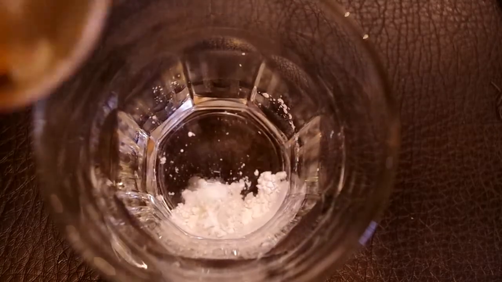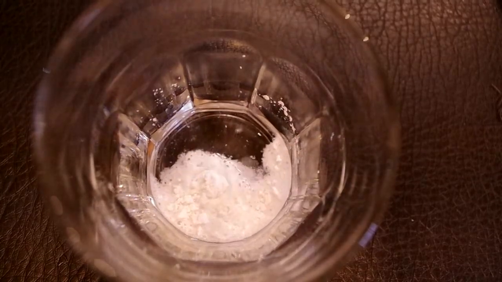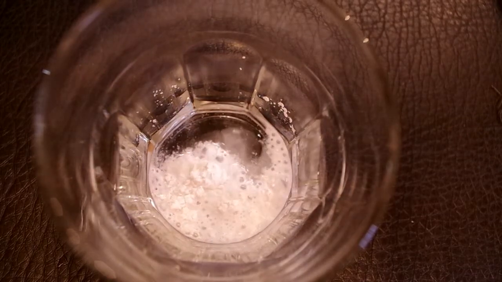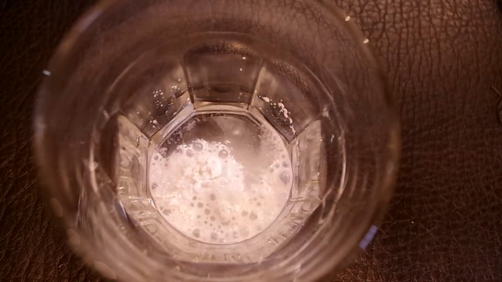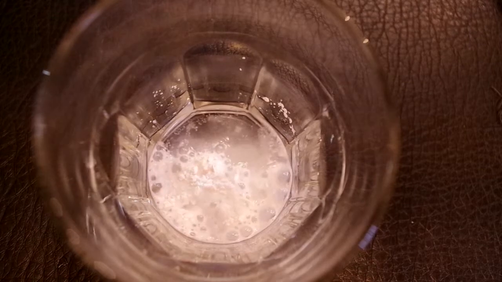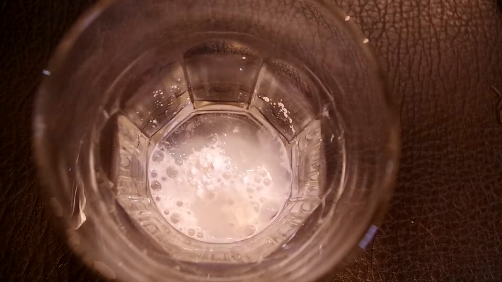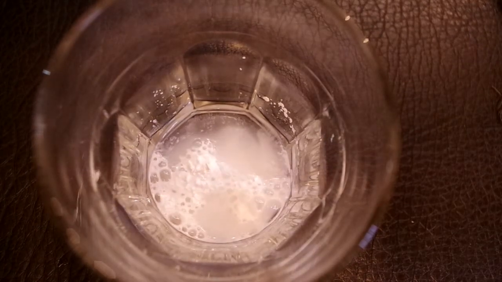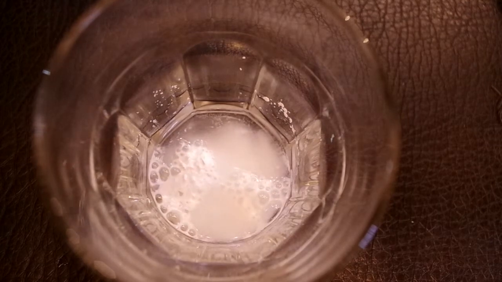Now watch when I put baking powder in a glass of warm water. You see the bubbles? It's not as dramatic as when I added vinegar to the baking soda, but since there's two kinds of acid, it works very well.